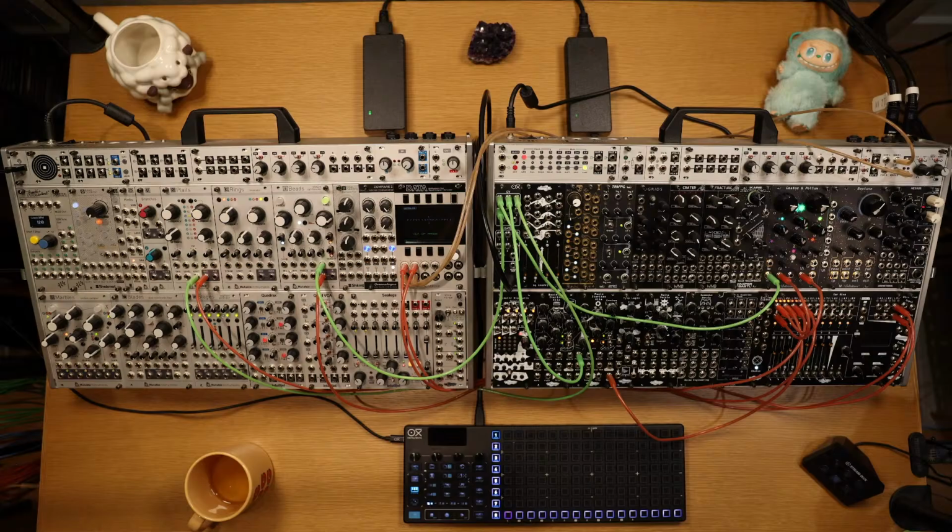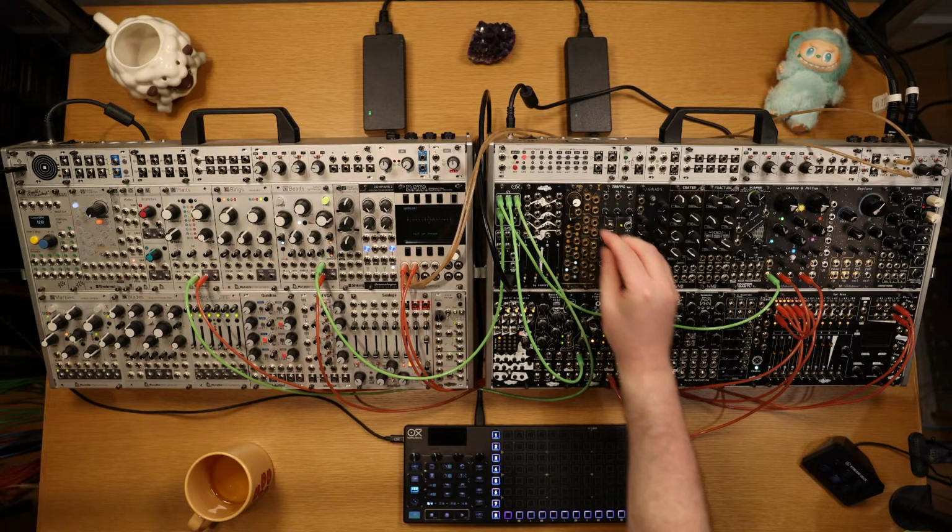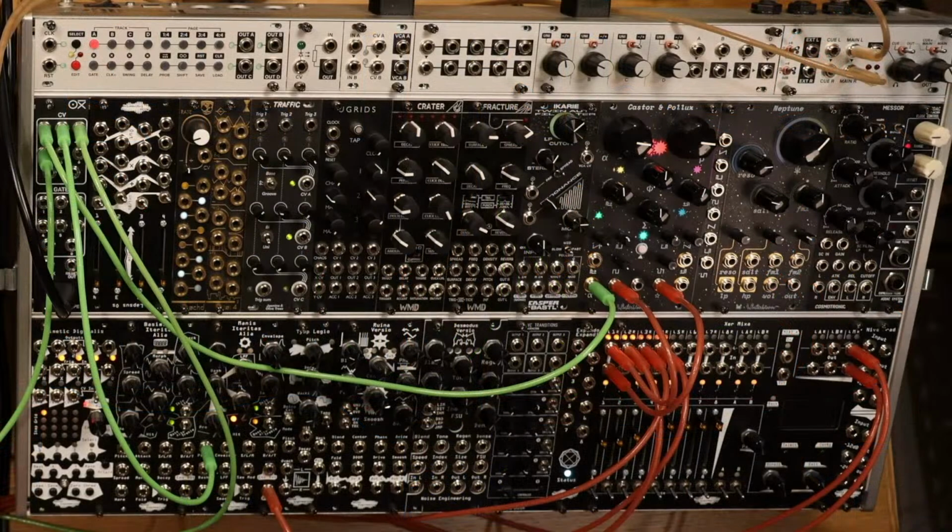Let's see what else. Yeah, Oct is kind of a no-brainer, just because it's so useful and it's pretty small and not too expensive as modules go. So yeah, I'm not crazy about the Oct expander actually. I mean, it's useful. I do use it a lot.